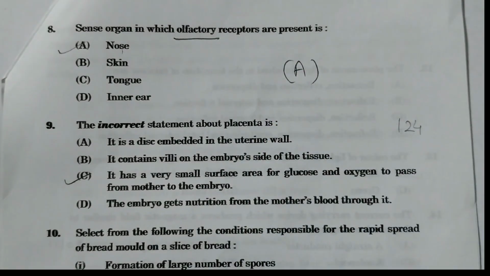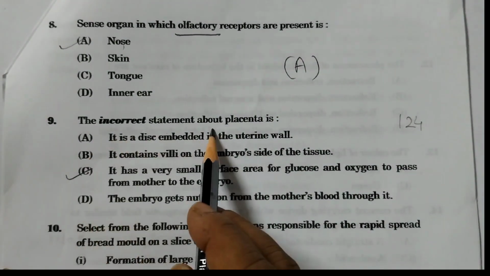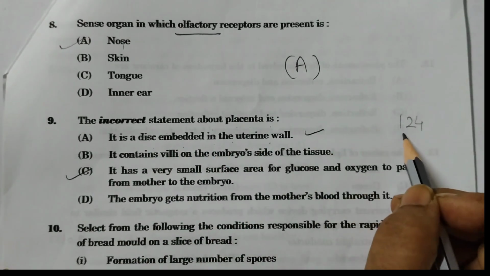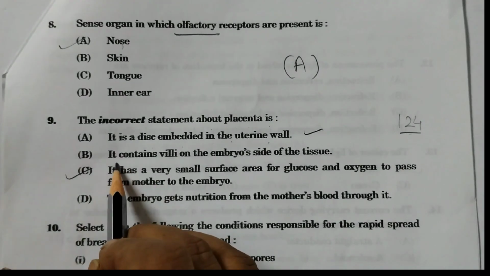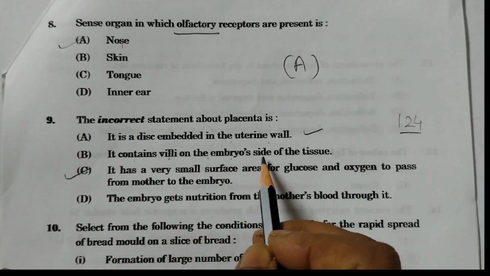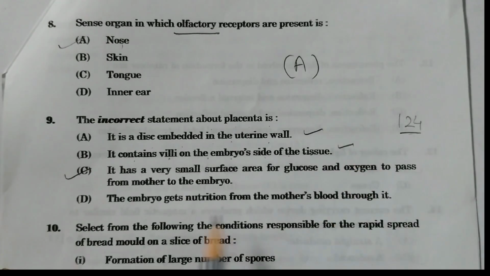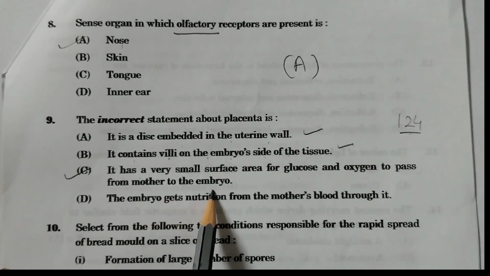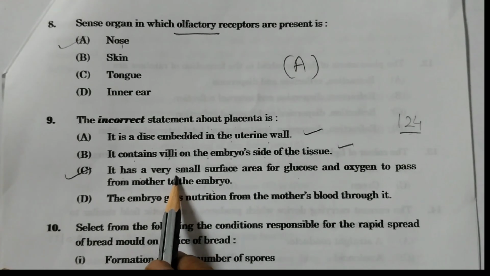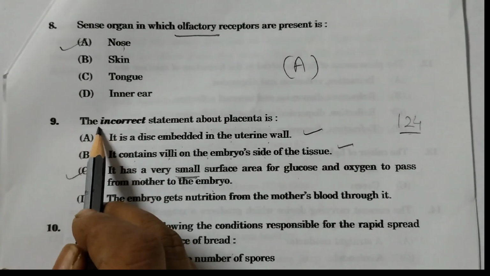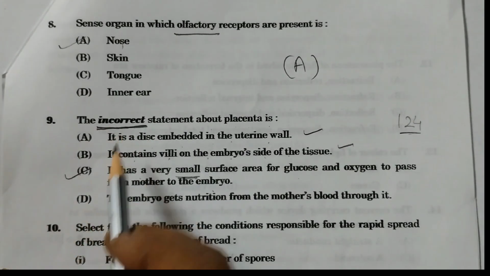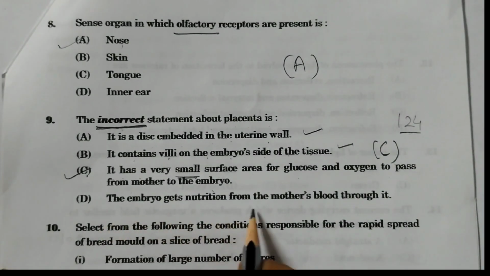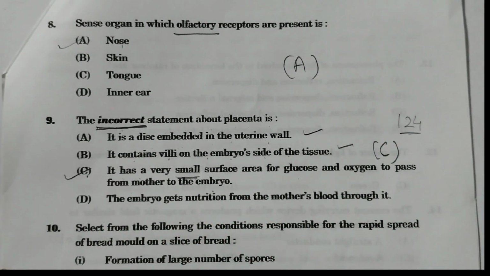The sense organ in which olfactory receptors are present is the nose. Option A is correct. The incorrect statement about placenta: it is a disc embedded in the uterine wall. Correct. Information is on page number 124. It contains villi on the embryo's side of the tissue. Correct. It has a very small surface area for glucose and oxygen to pass from mother to the embryo. This is incorrect. It has a very large surface, and they want the incorrect statement. So we have option C. And let's read option D. The embryo gets nutrition from the mother's blood through it. This is correct.